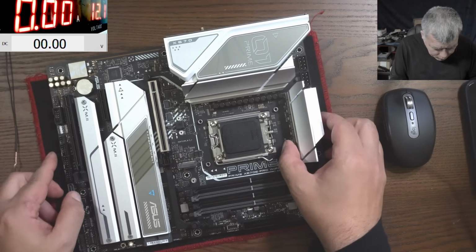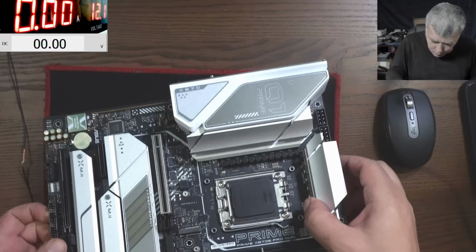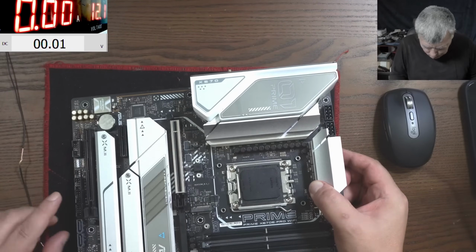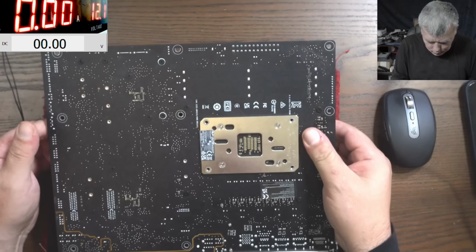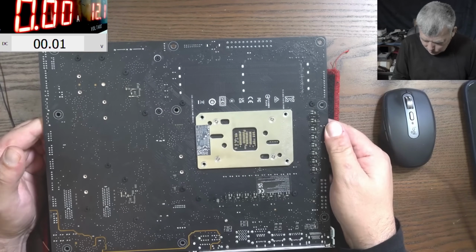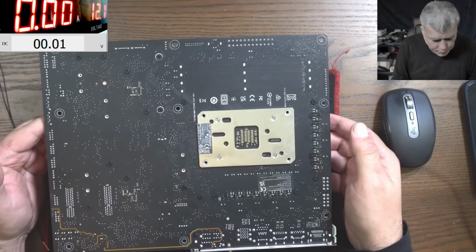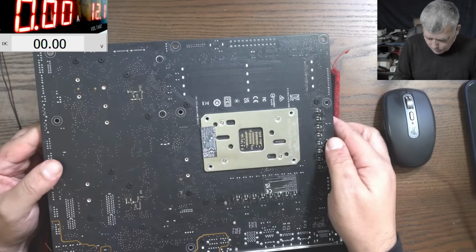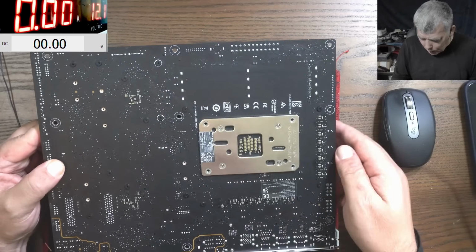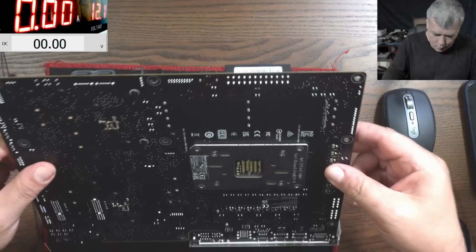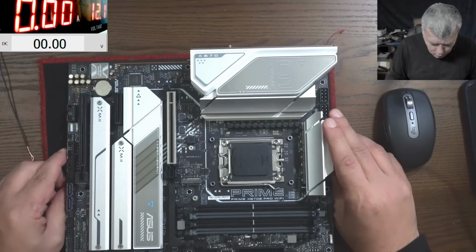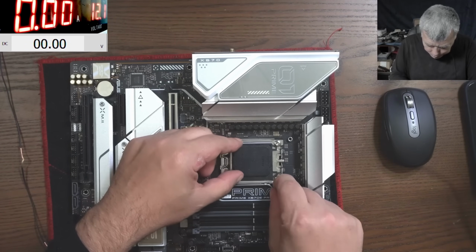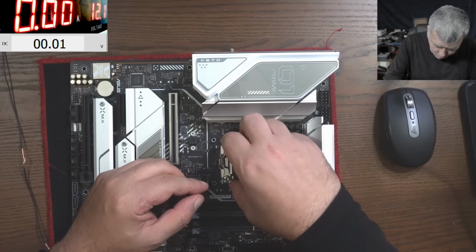So what do you think, can we fix a desktop motherboard? Huh? Can you spot any problem, like an obvious issue? No, huh? No, it's looking good.